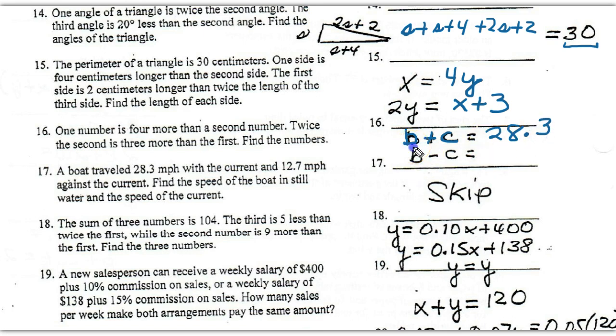Now the speed of the boat against the current is 12.7. And again, nicely, these cancel out. You're going to get 2b equals this sum, and this cancels, makes a whole number, so it's rather easy to solve. Now, we don't have number 18. I already took this out because this involves 3 letters, and we didn't do those.